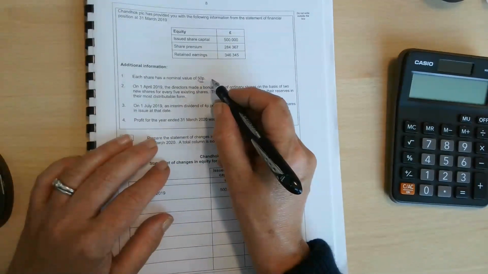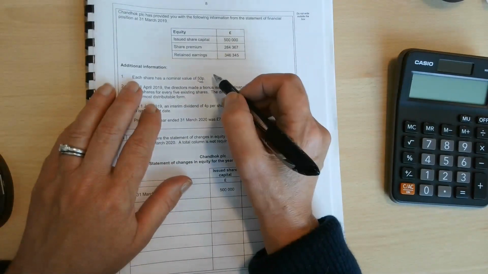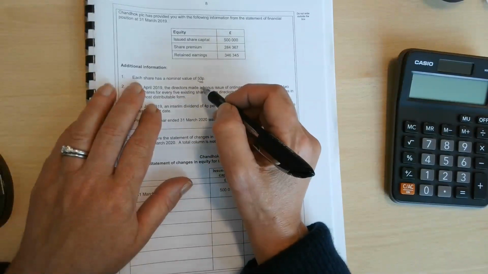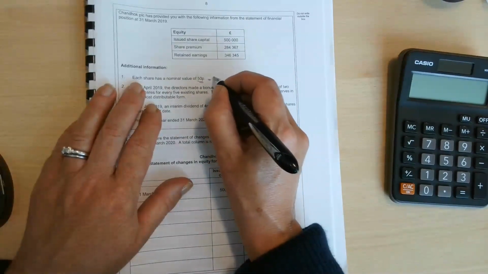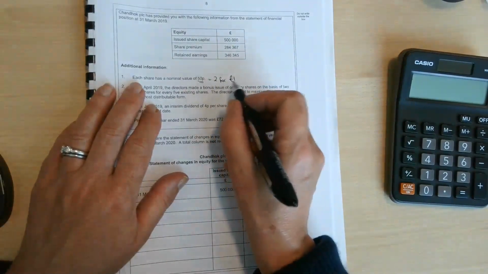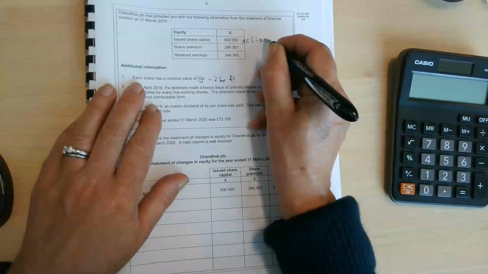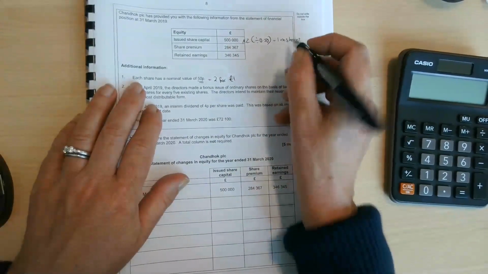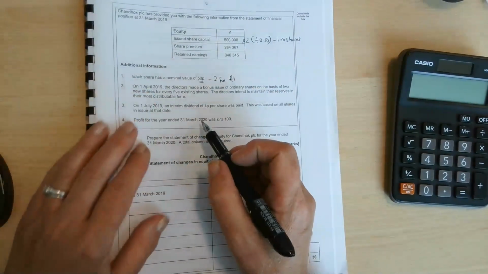Now, to avoid going wrong, we either need to divide the share capital by 0.5 to find out how many shares there are, or I think a safer way of doing it, because the temptation is to multiply by 0.5, in which case you end up with half the number rather than double the number, is to work out how many you can get for £1. So if we can get 2 for £1, we've got £500,000 worth times 2, or divided by 0.5, whichever you prefer, means that we've got 1 million shares at the moment. So 1 million shares with a nominal value of 50p gives you 500,000 of share capital.